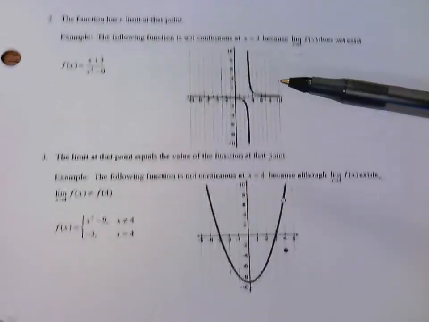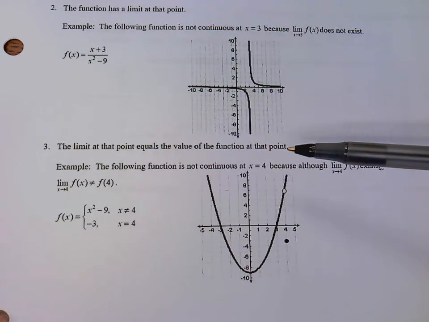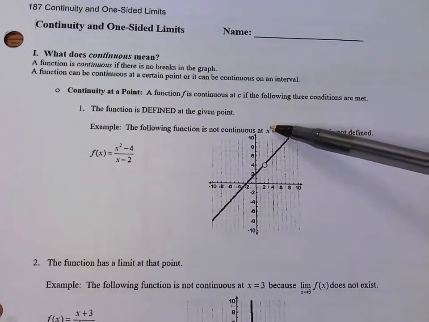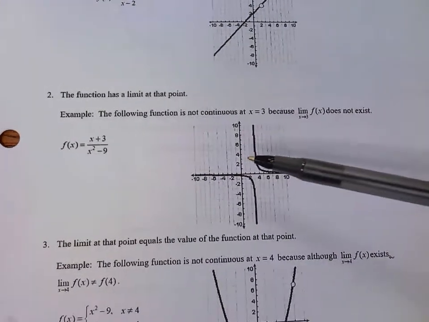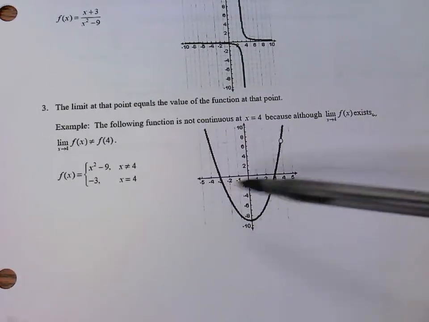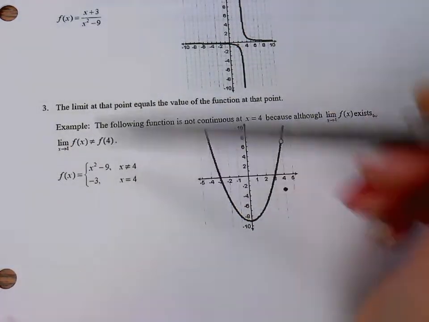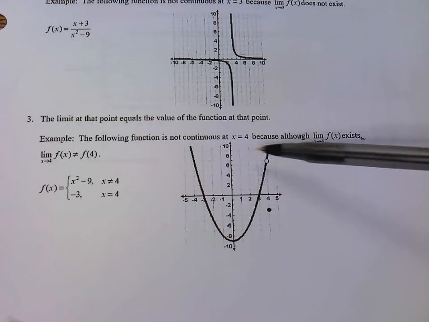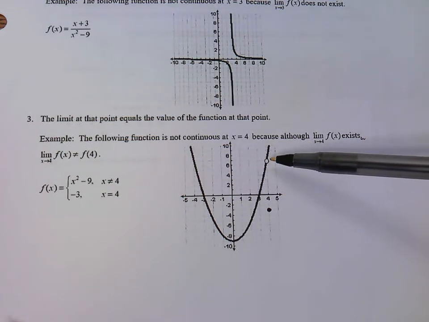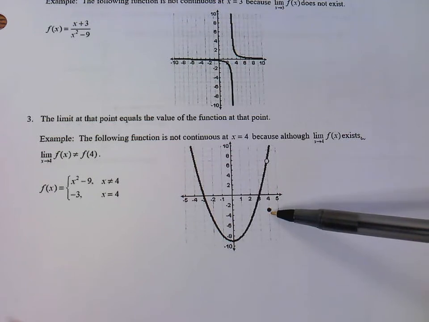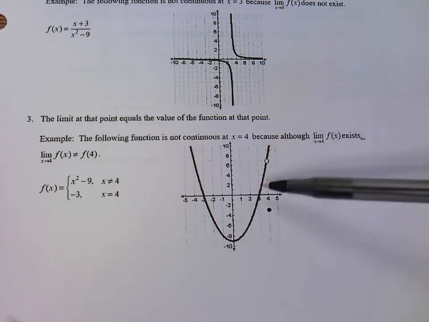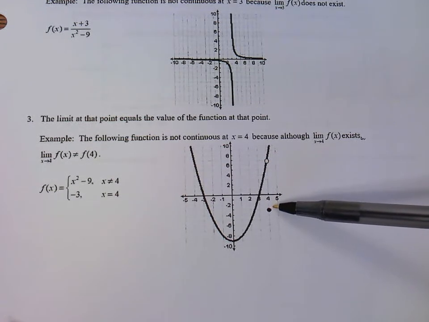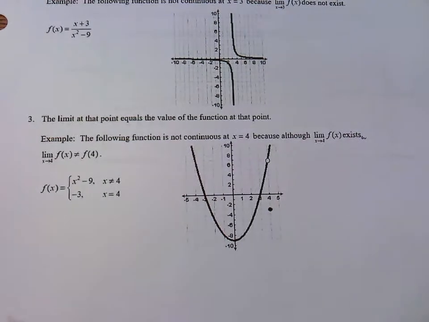But number 3, the limit at that point has to equal the value of the function at that point. So first, it has to be defined. The function has to have a limit, can't go in two separate directions, and the limit and the value should be the same. So in example 3, if I just look at the graph, see how from the left and the right, I'm approaching, what is that value, 7? But what is the value of the function at that point? It's way down here at -3. So even though the limit is approaching the same value, there's still a hole in the graph and it's somewhere else.